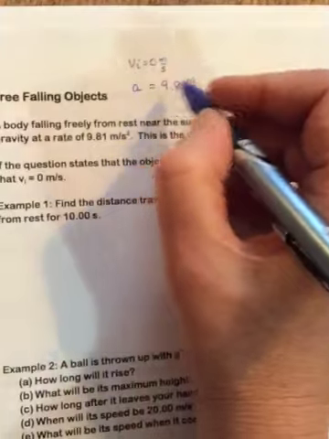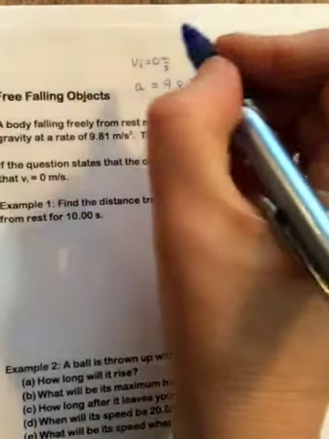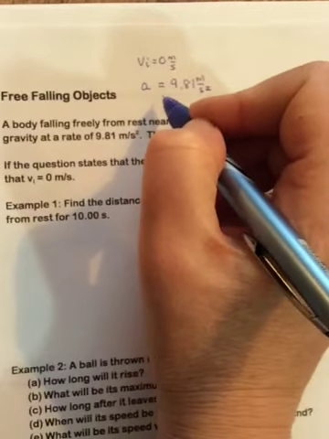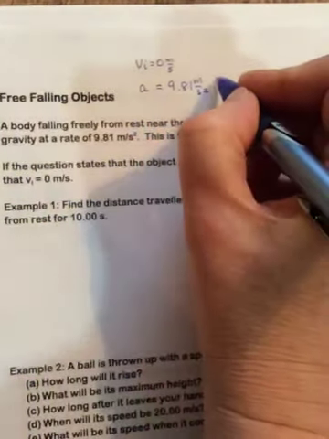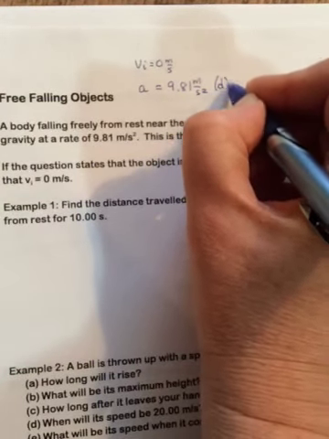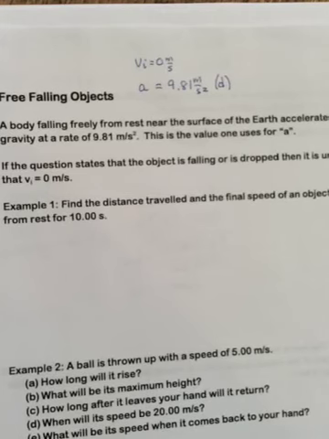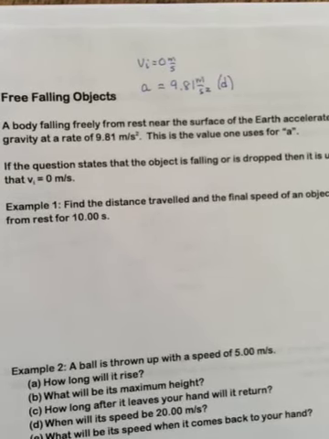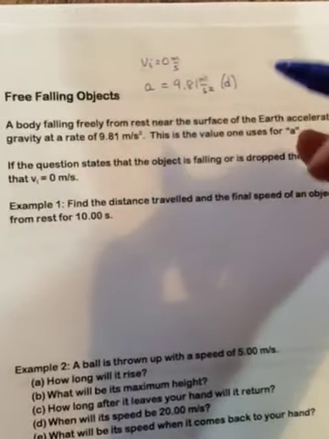Because it's special, we sometimes call it little g instead of an a, but it's an acceleration. So in kinematics, whenever it says it's falling, then you can assume that the acceleration is 9.81 meters per second squared, and it's always down. You never have to wonder about which way gravity is going to pull you when you step off your bed in the morning.